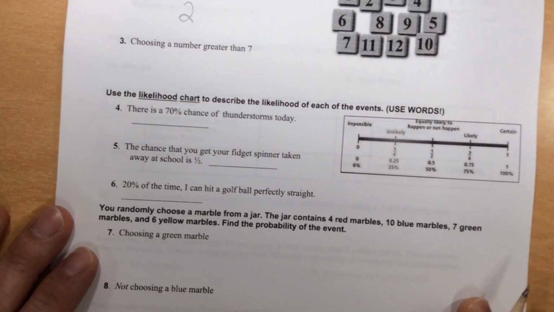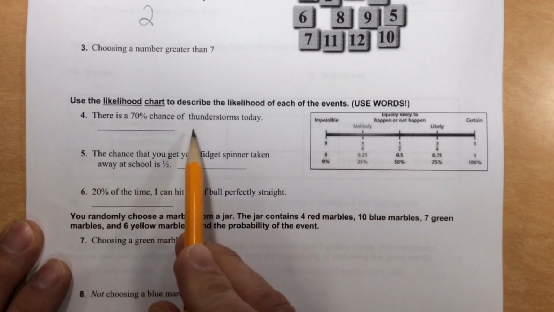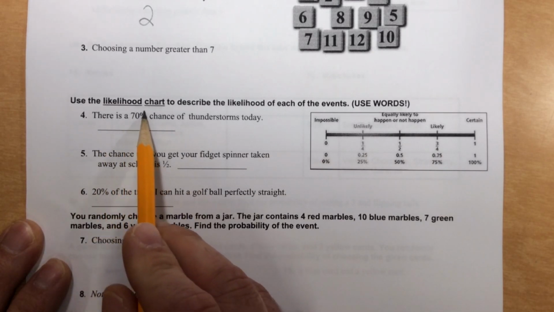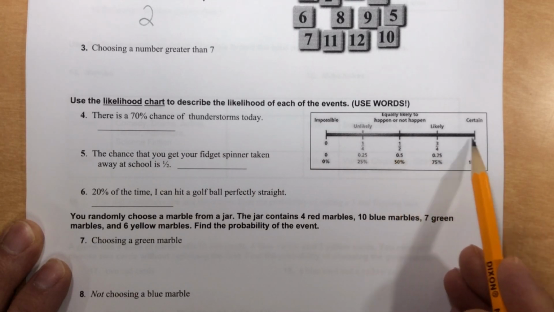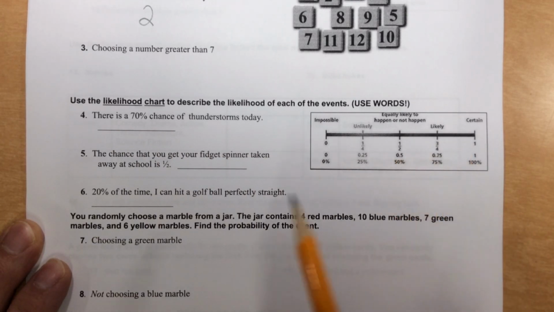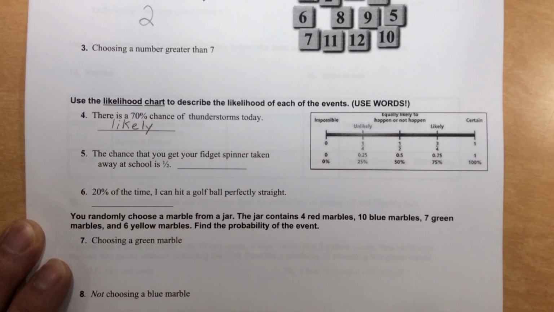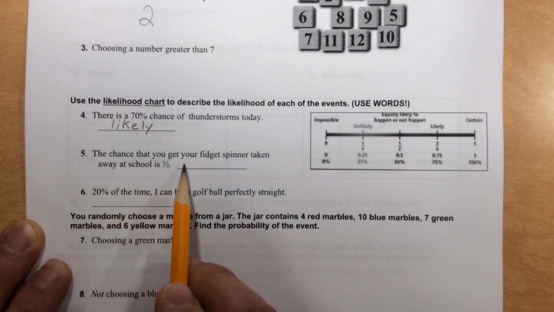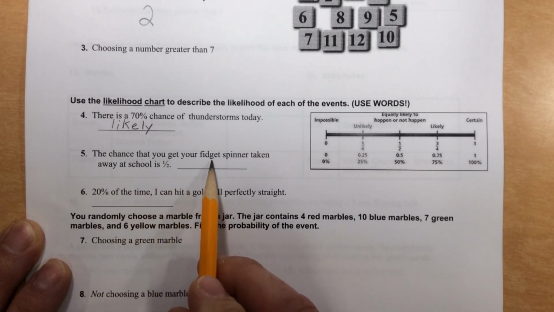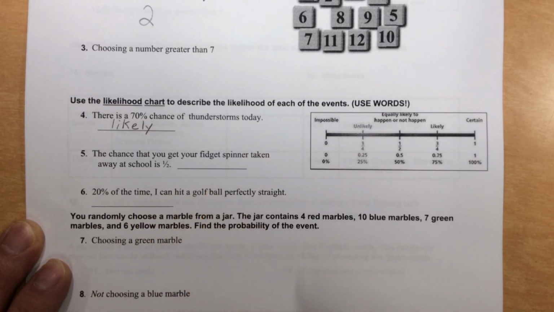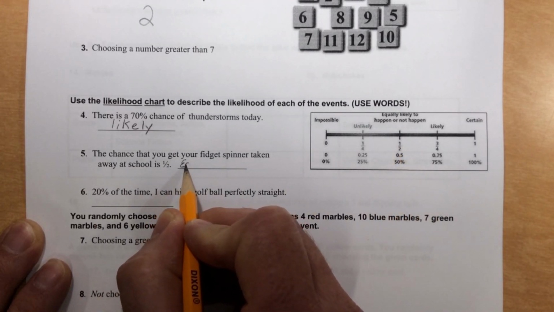Number 4. We're supposed to use this likelihood chart to describe the likelihood of each of these events. There's a 70% chance of thunderstorms today. Well, 70%, it's greater than half, and it's not certain, so it's somewhere in here. We call it likely. The chance that you get your fidget spinner taken away at school is 1/2. Obviously, we made this 2 years ago when fidget spinners were all the rage. 1/2 right here, equally likely.